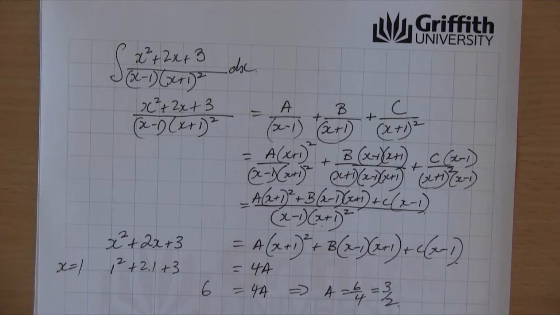So that's got our A value. Now we've got to get a C value.